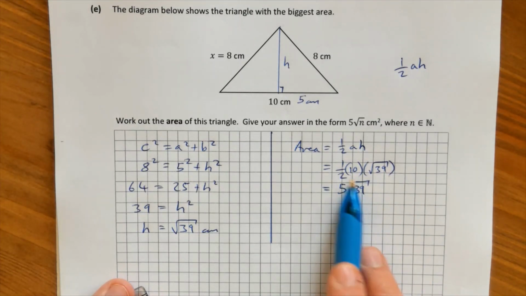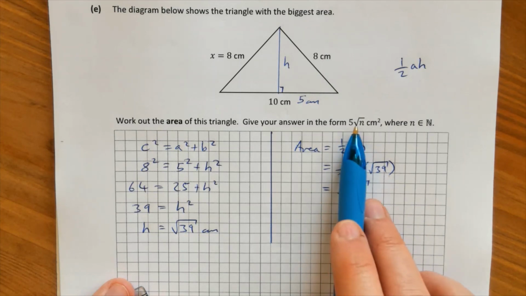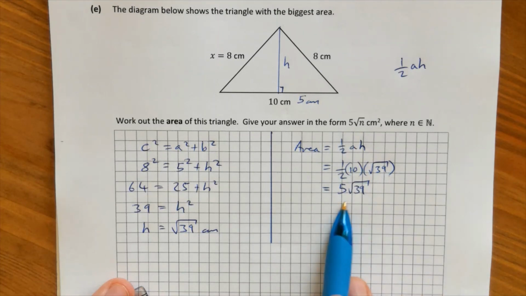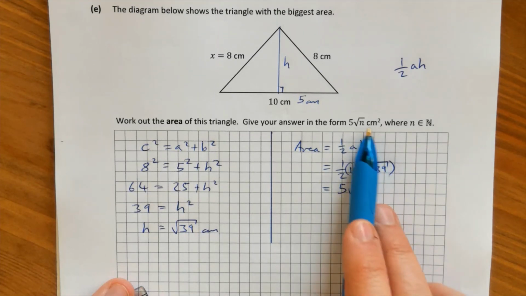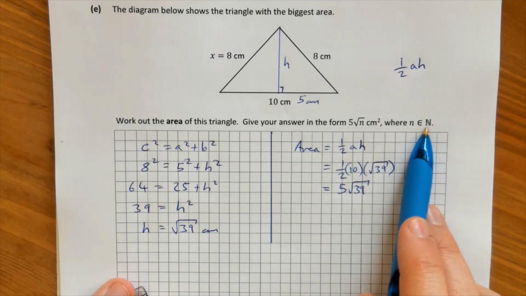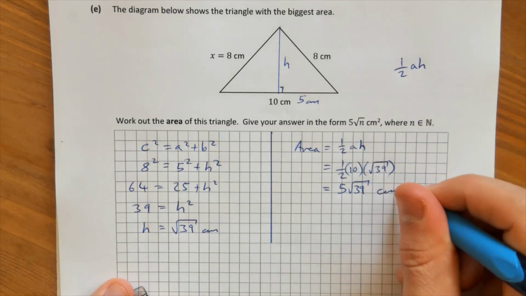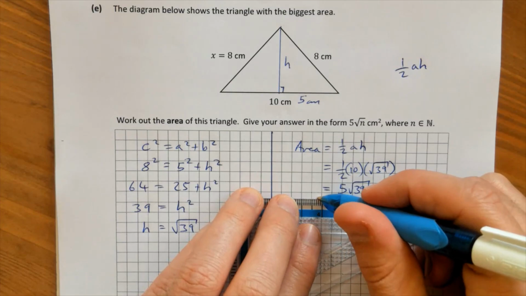If you check that on the calculator, that's how it's going to come out, which is convenient because my answer was asked to be given in the form of 5 root n. I have the 5, and it just so happens that my n in this case is 39, which is a natural number, so I can do all those double checks, and of course remembering to have my units. And that is my final answer.